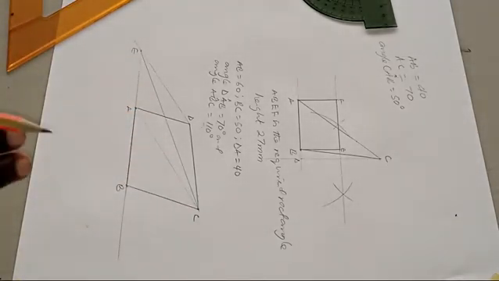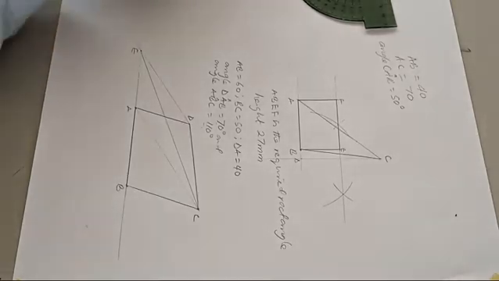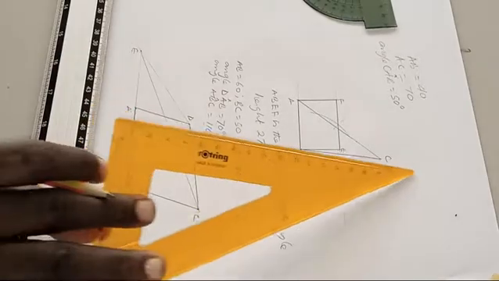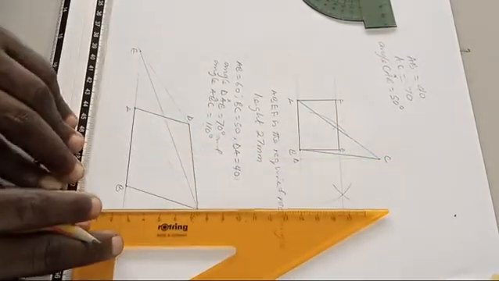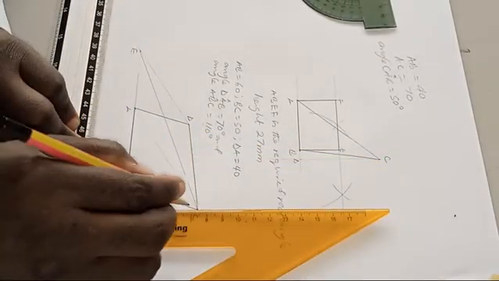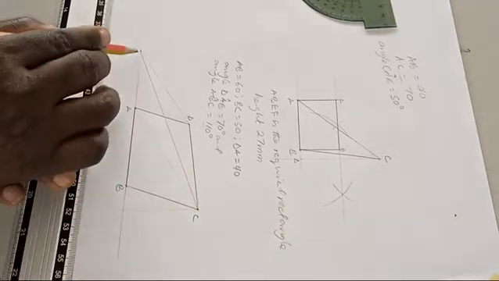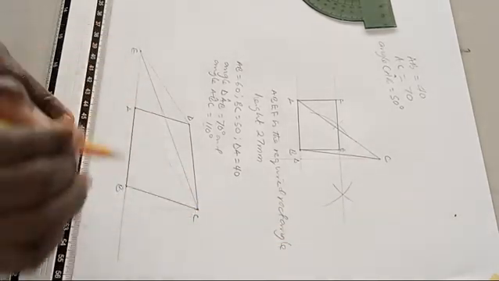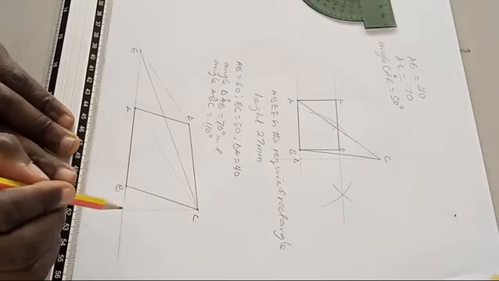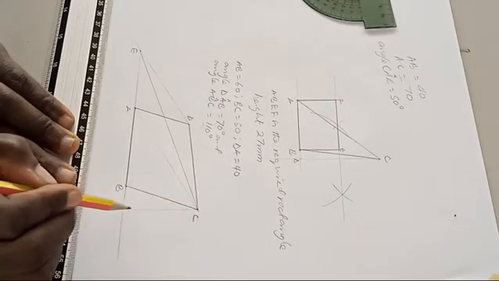Now, to convert it into a rectangle of equal area, just like we did in the last class, you drop a vertical line from the vertex. Remember, this is a triangle CEB. So you drop the line from the vertex.